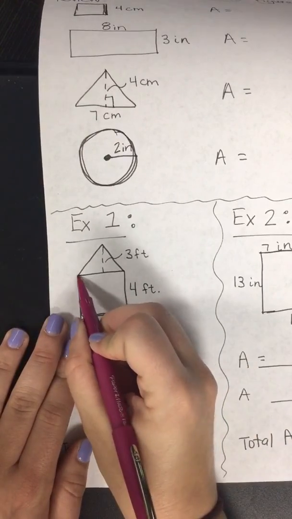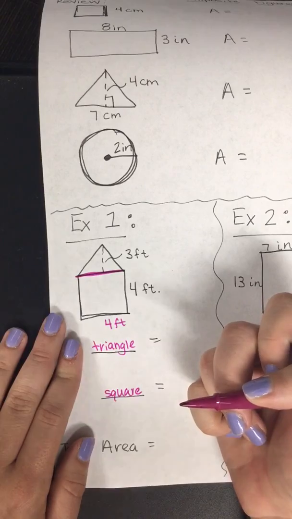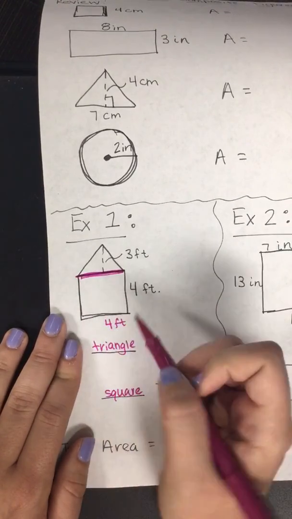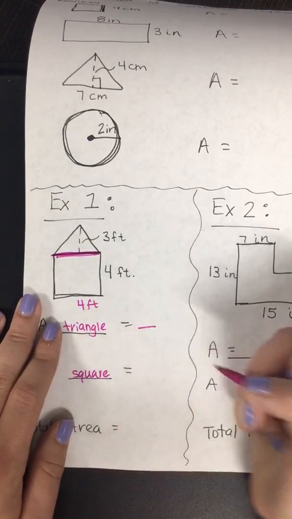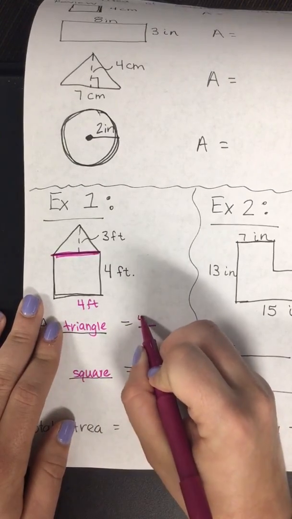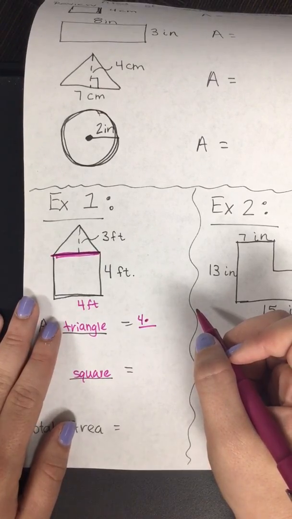Right, look. Can we all agree that this side here is part of the square and the triangle? Yes, right? So, we've got 4 as our base. What's our height? What's our height of our triangle?